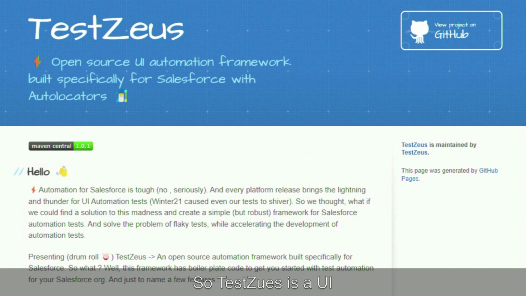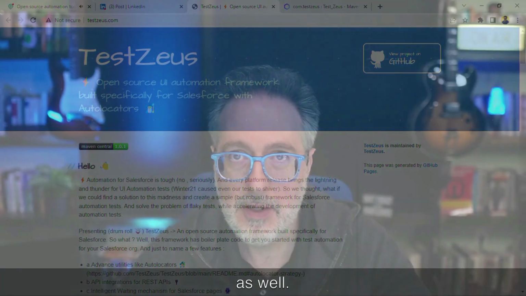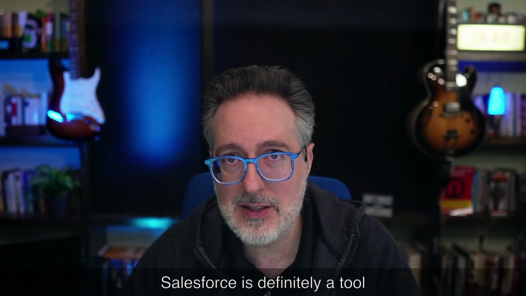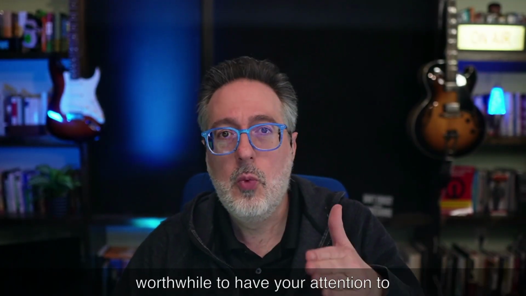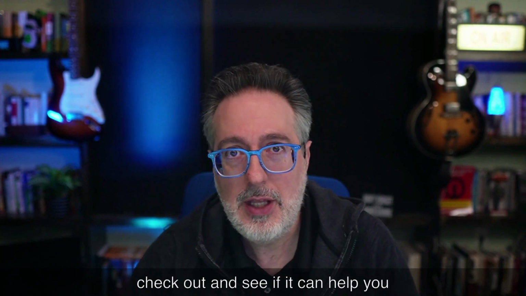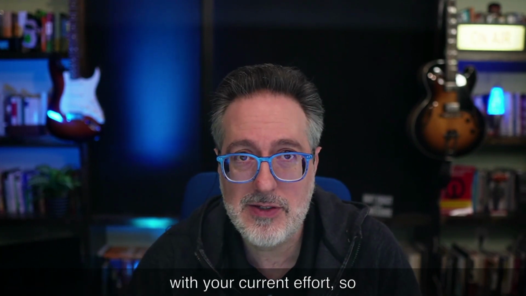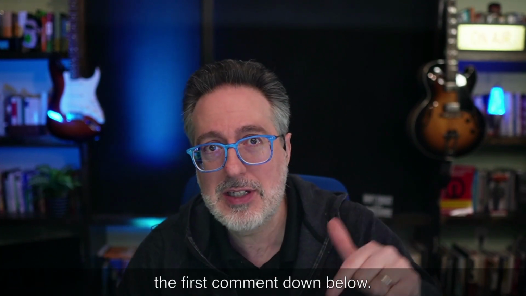TestZeus is a UI and API testing framework built specifically for Salesforce and has some really cool features like advanced utilities like auto locators, API integrations with REST APIs, intelligent waiting mechanisms specifically for Salesforce pages, and a bunch of other cool integrations as well. So if you do anything with automation with Salesforce, it's definitely a tool worthy of your attention to check out and see if it can help you with your current efforts. So definitely check that out in the first comment down below.